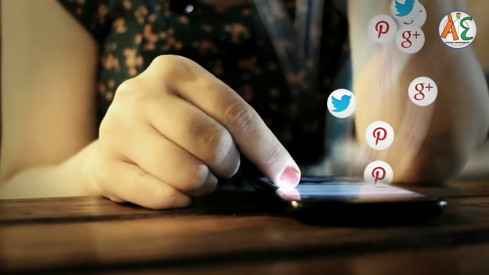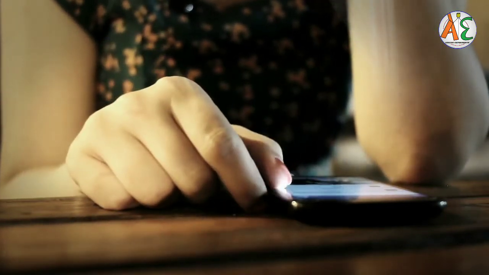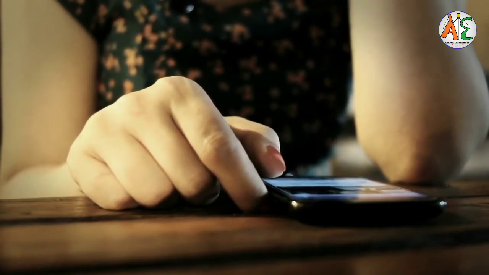This video will be very short and informative. So in this video, I am going to talk about an important keyboard shortcut.